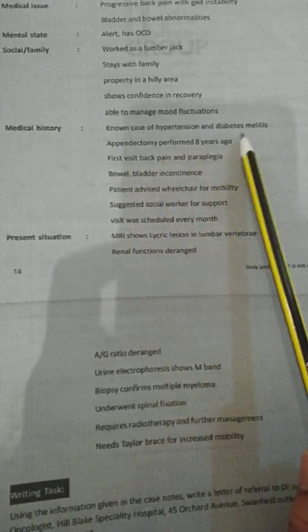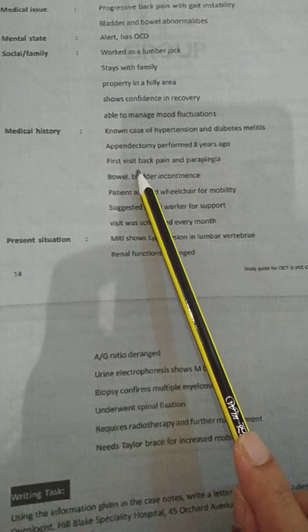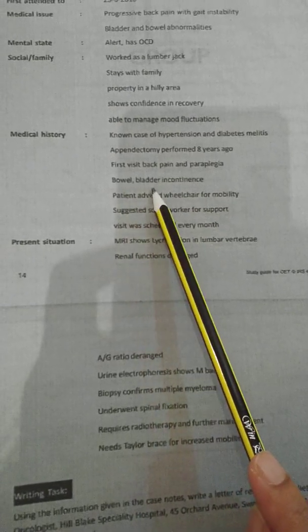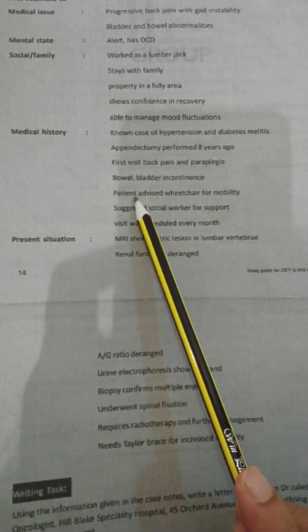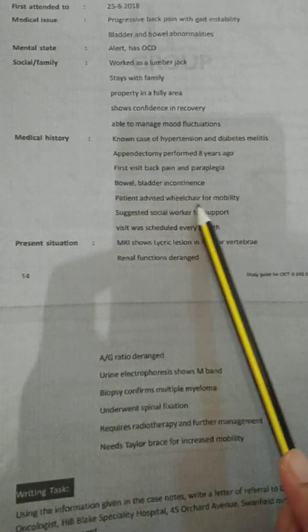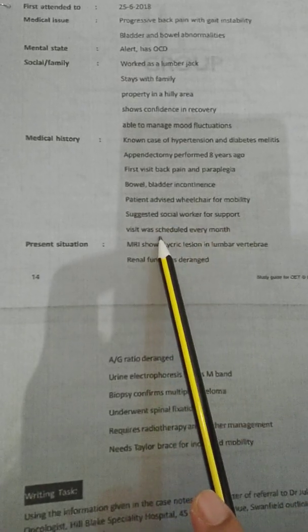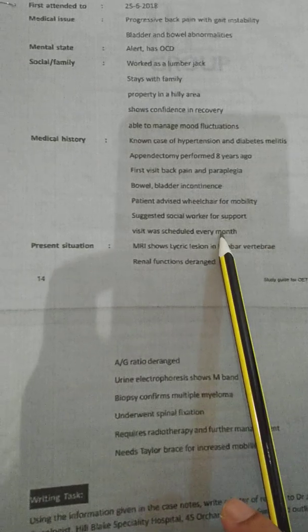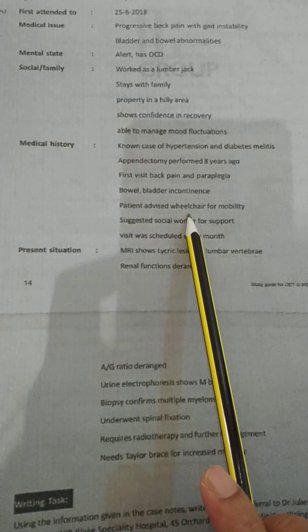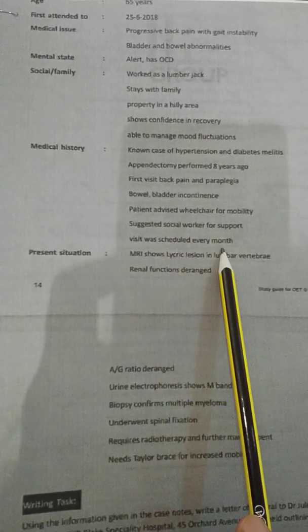It's a known case of hypertension and diabetes mellitus. Appendectomy performed 8 years ago. First visit back pain and paraplegia. Then bowel and bladder incontinence he had. Then patient advised wheelchair for mobility because of this back pain and paraplegia. Then suggested social worker for support and visit was scheduled every month. So from this information we can understand first he was visited on June 25th and now he visited again because it was scheduled every month.